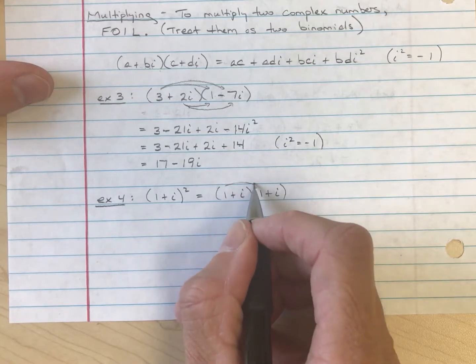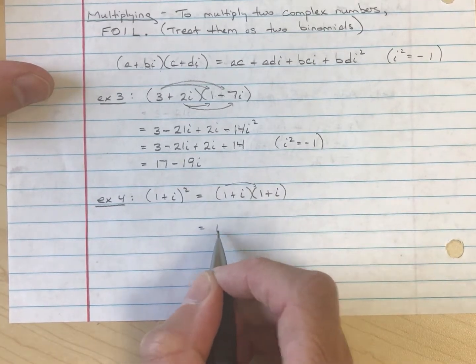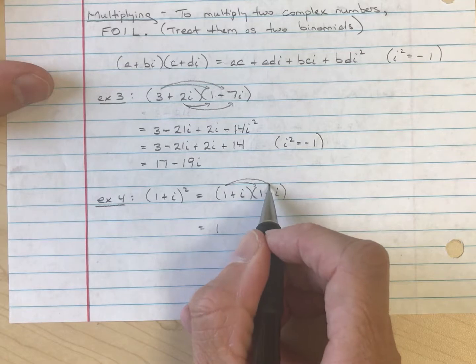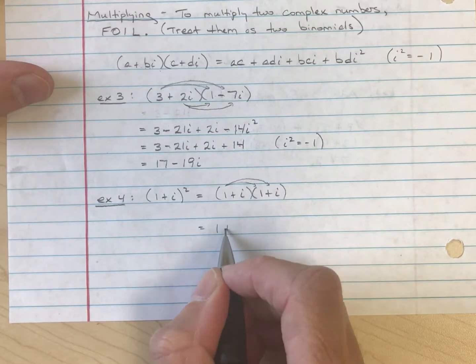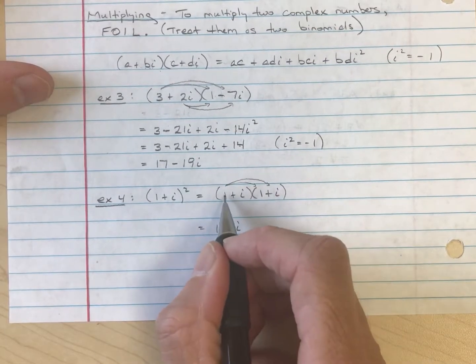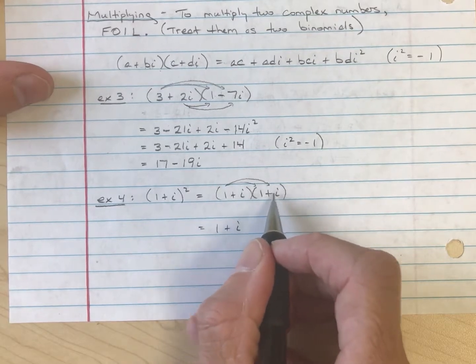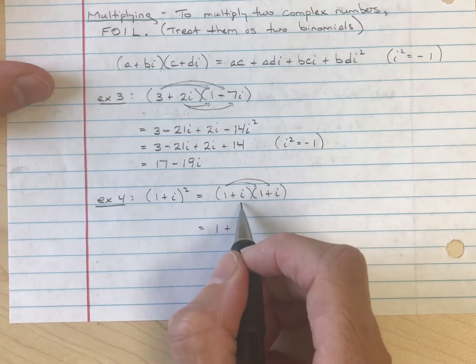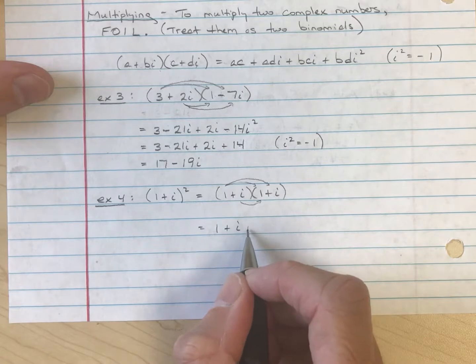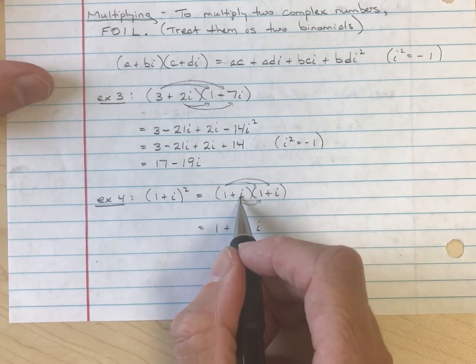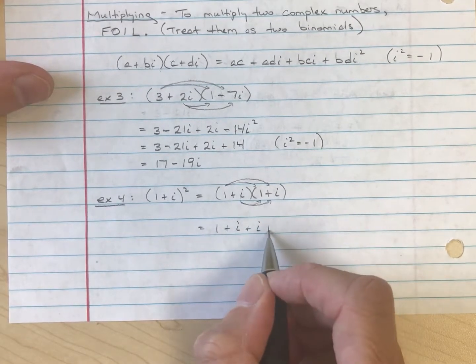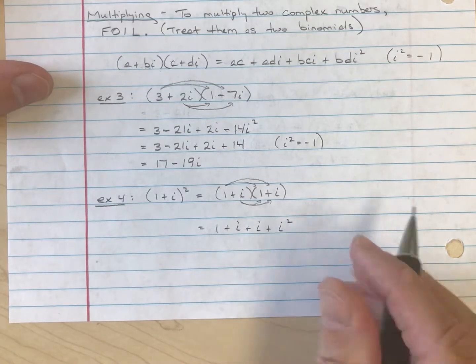Well, +1 times +1 is 1. +1 times +i is i. So I've now distributed the 1 over these two terms. +i times +1 is +i. +i times +i is +i squared.